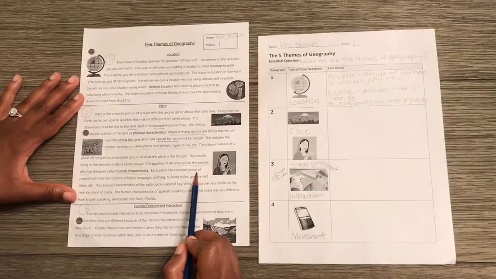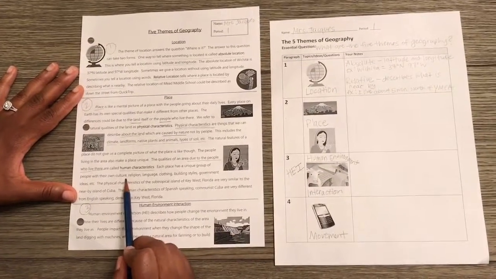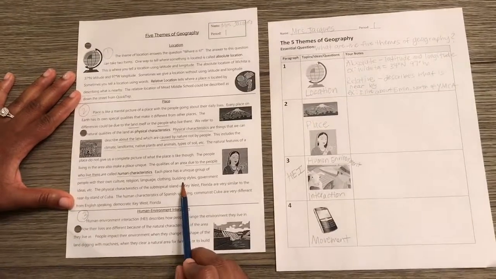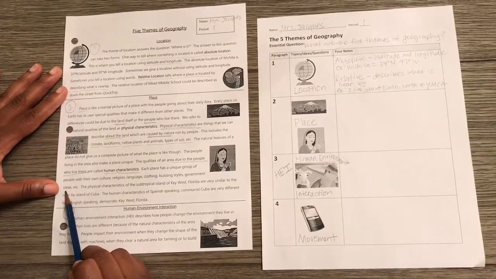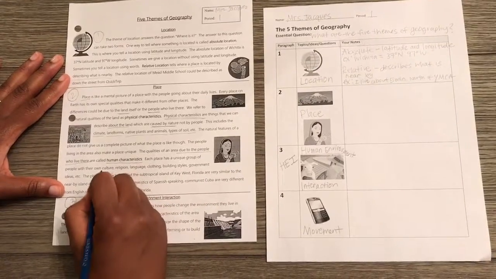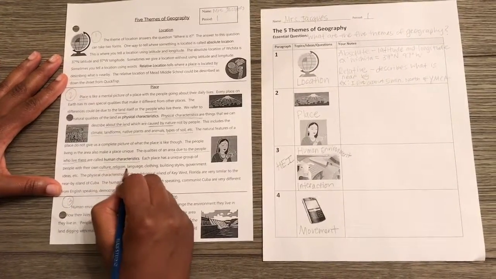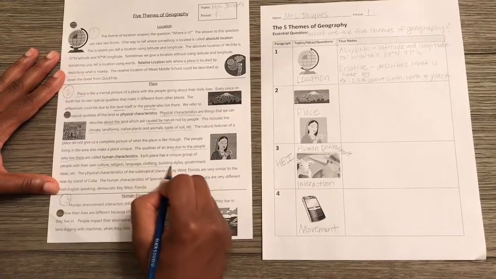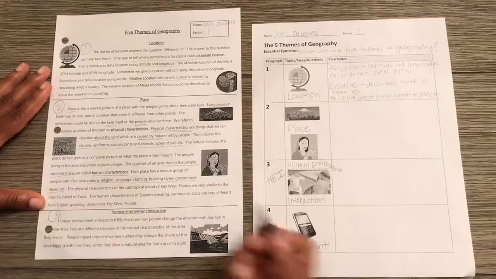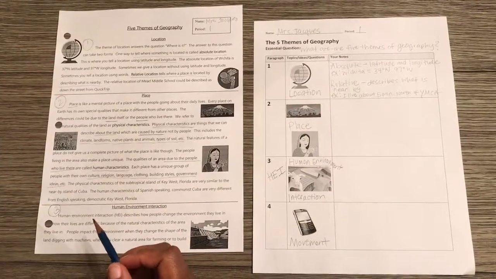Each place has a unique group of people with their own culture, religion, language, clothing, building styles, government ideas. Okay, so now they've given me examples of human characteristics. I'll underline culture, religion, language, clothing, building styles, and government ideas, and of course, the list could go on.